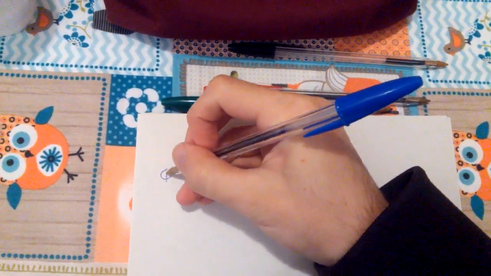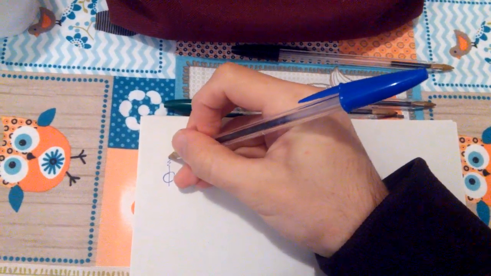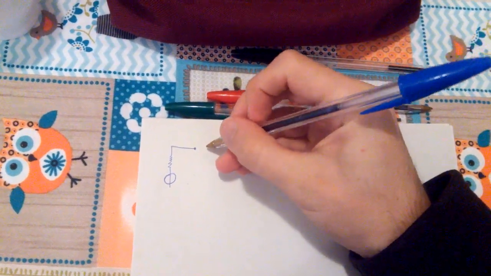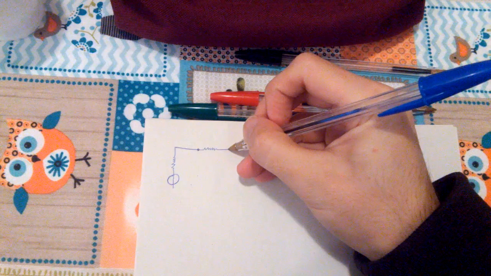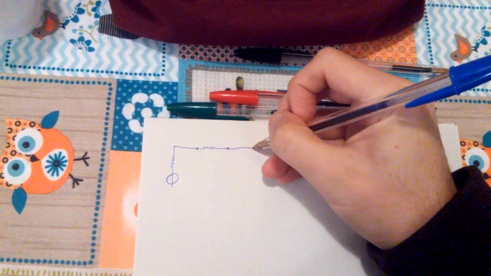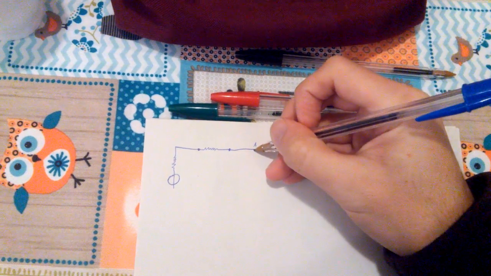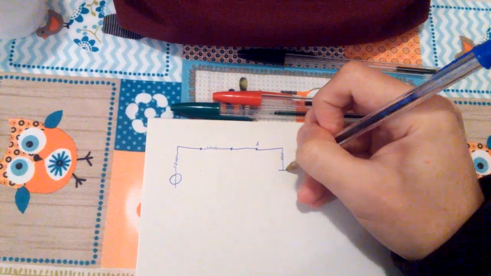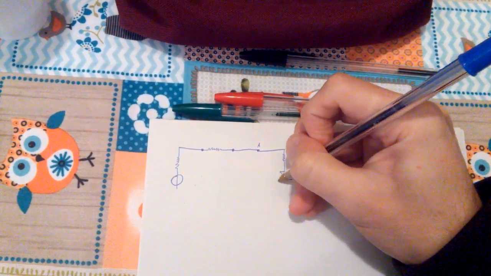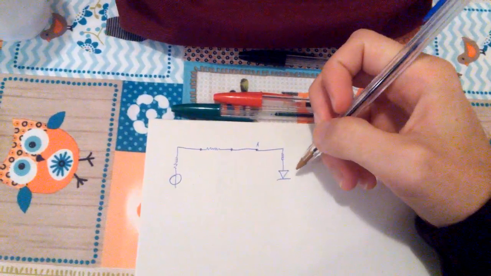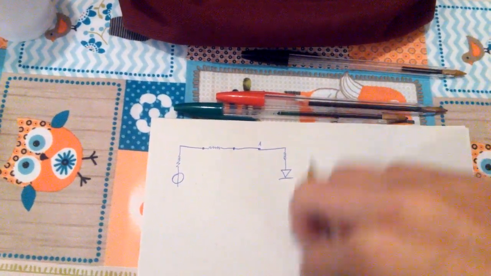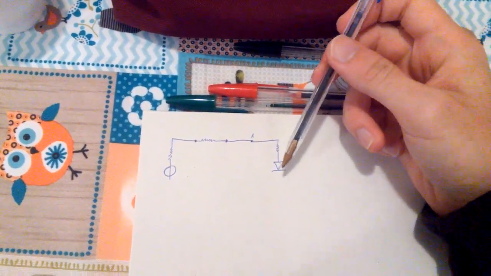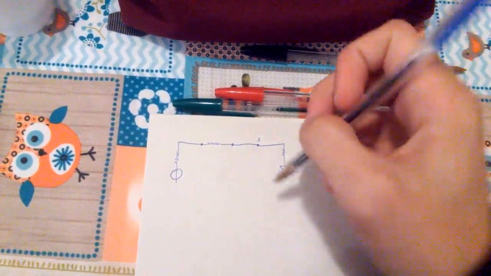So we're going to have a voltage supply and a resistance and then another resistance, and then a point which I'm going to call A, and then another resistance, and then a diode polarized in this direction, so it's not going to let current flow in the opposite direction, it's just going to allow the current to flow in this direction.